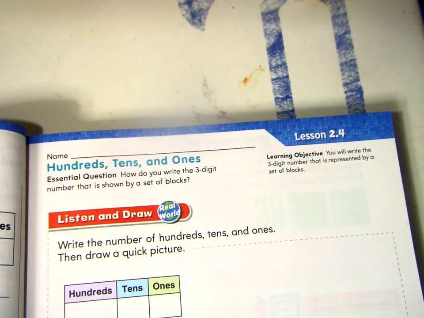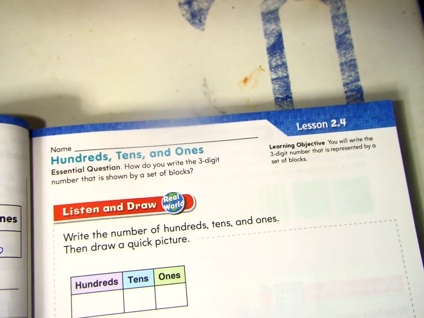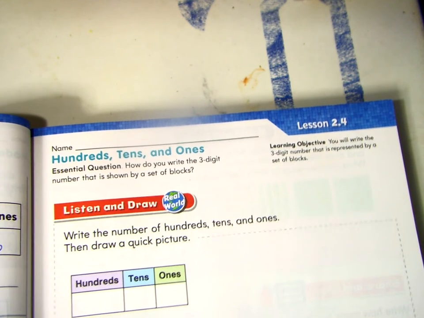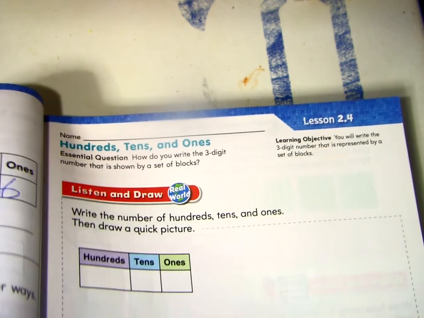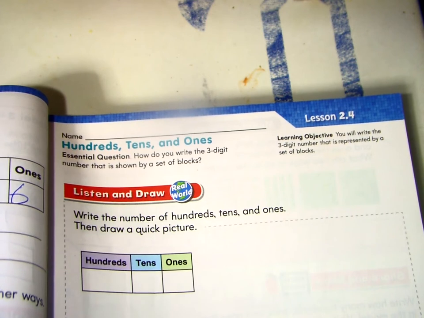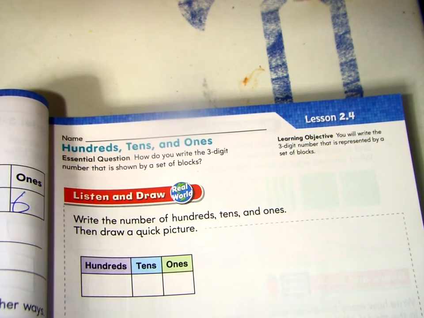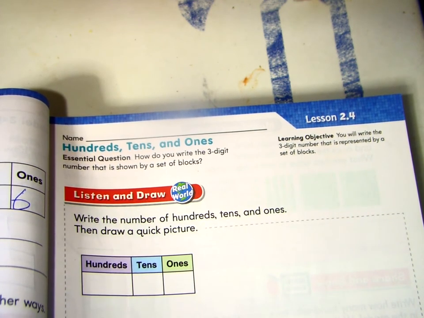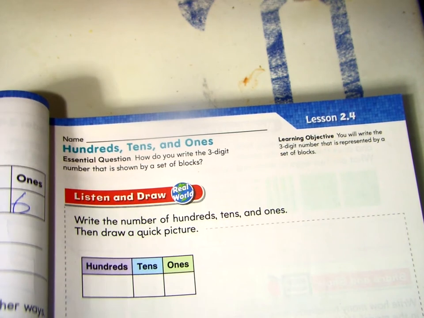Listen, Sebastian has 243 yellow blocks. How many hundreds, tens, and ones are in this number? Sebastián tiene 243 bloques amarillos. ¿Cuántas centenas, decenas, unidades hay en este número?